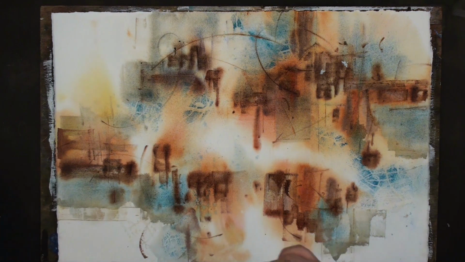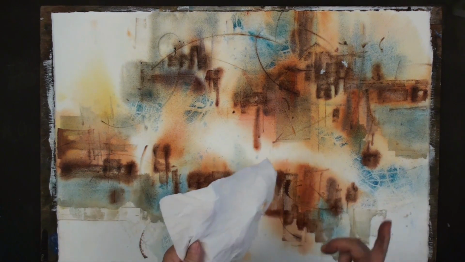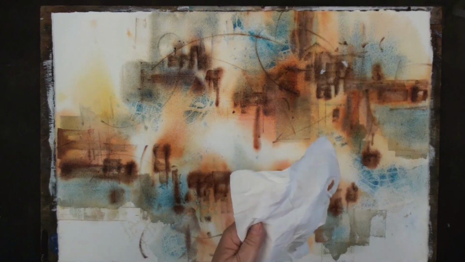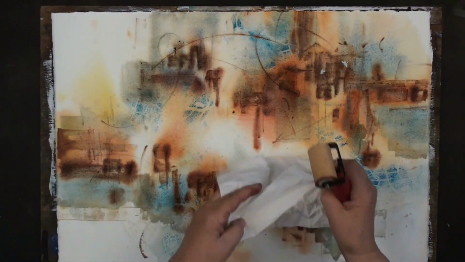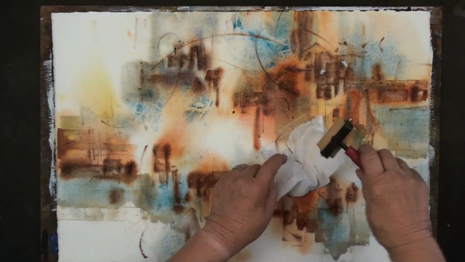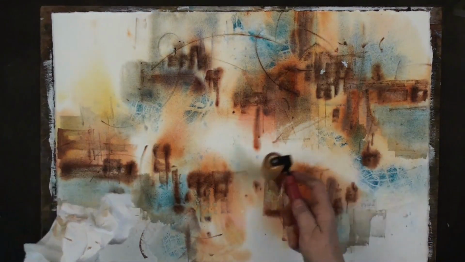Now, just in case you got lost your path of light, there's still a great way to get it back. First of all, make sure your roller is clean. And see, this roller, it has a nice pressure to it. And all you need to do is lay down a piece of tissue and you can lift out that beautiful path.